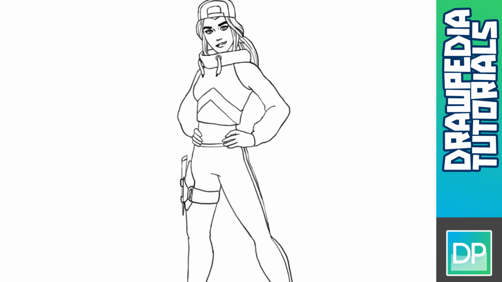And for the patterns on her outfit, I'm gonna add some curvy lines right there and at this point, and we're gonna make it look random.